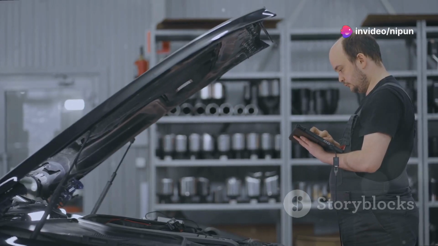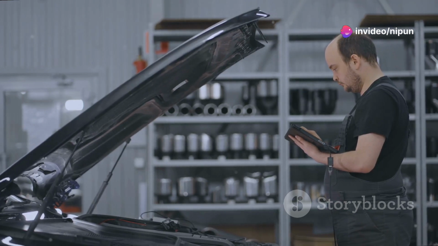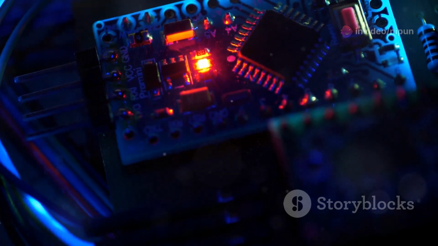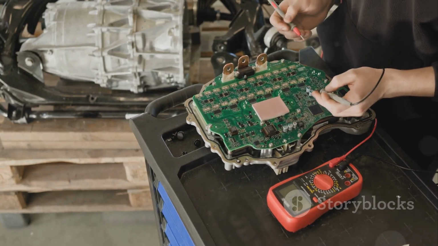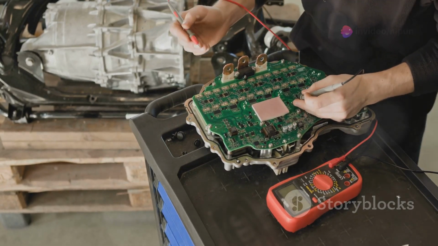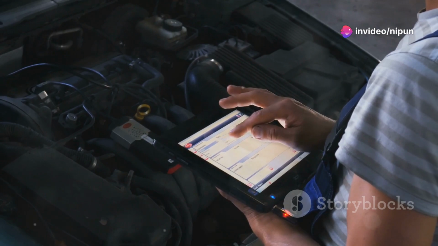ECU malfunctions, though less common, can occur due to various factors. These factors might be extreme temperatures, voltage spikes, or simply age. A faulty ECU can disrupt the entire engine management system. This may require reprogramming or replacement.